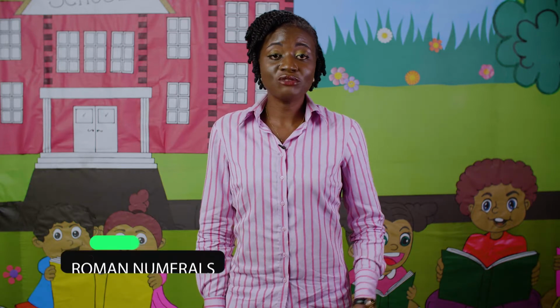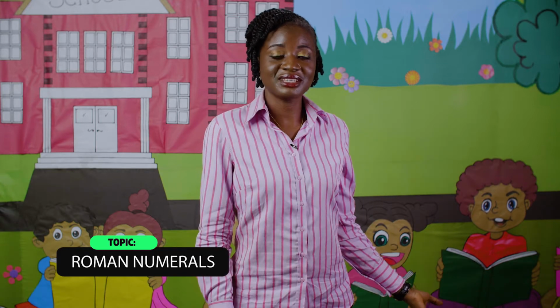Today we'll be looking at Roman numerals. And the word Roman numerals comes from a city called Rome. Now the Roman numerals helps us to identify numbers. It was their own way of transacting business then.